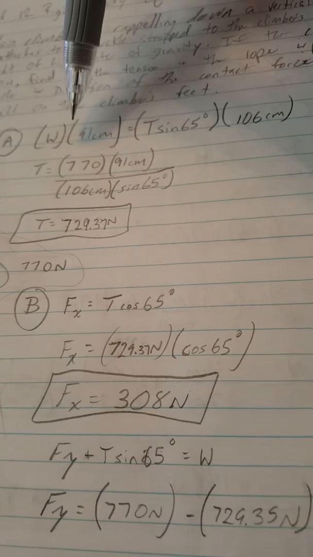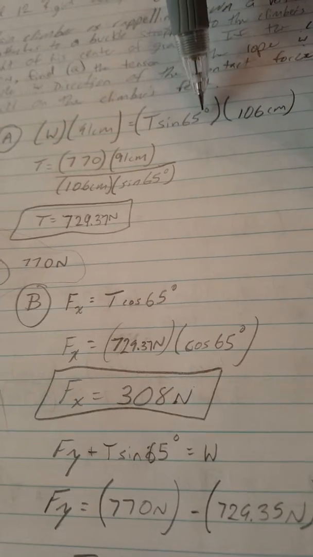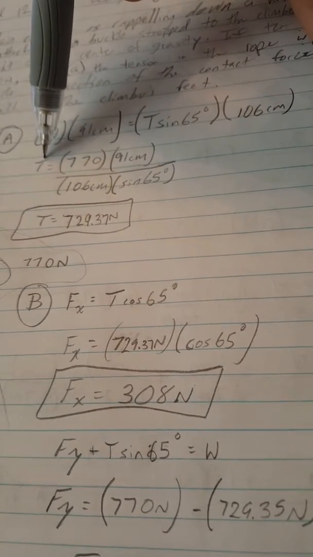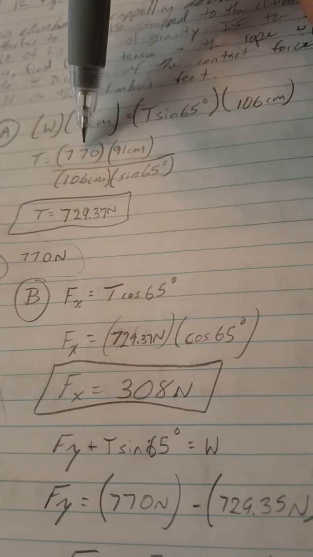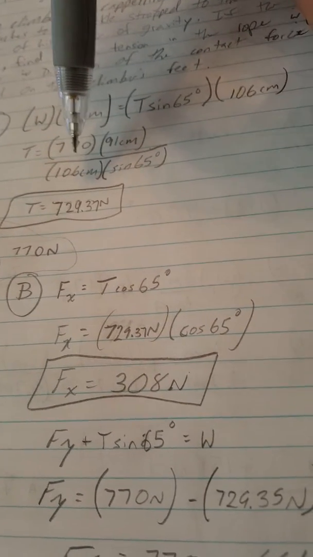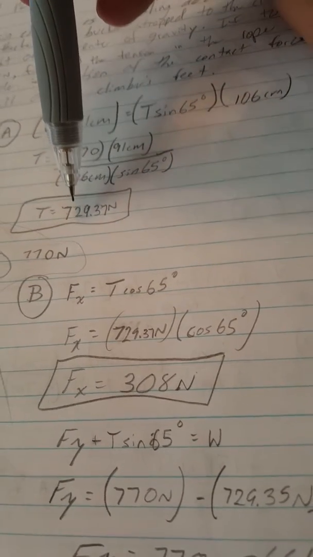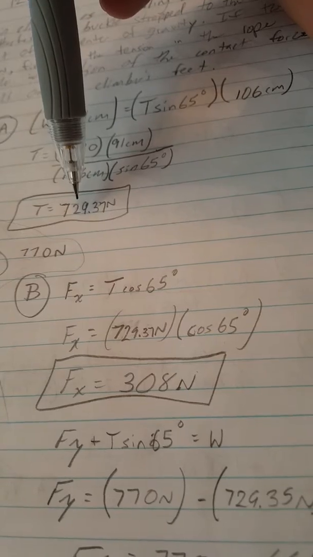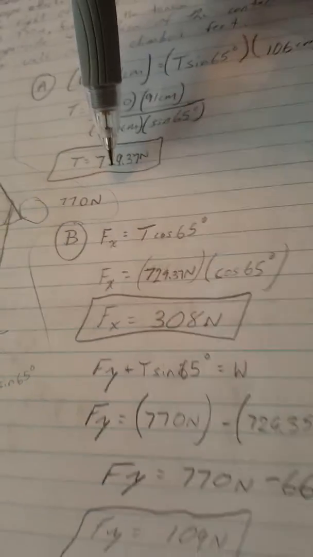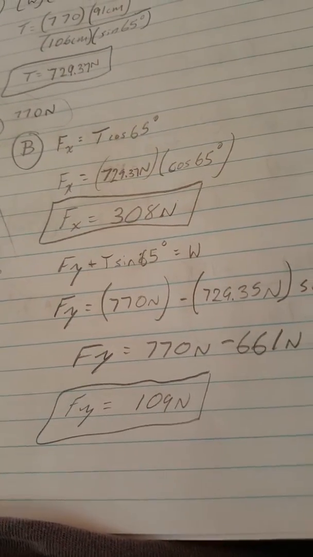We have the weight times the 91 centimeters equals the tension times the sine of 65 times 106 centimeters. Get the tension by itself: 770 newtons times 91 centimeters divided by 106 centimeters times the sine of 65 gives me T equals 729.37 newtons. Now to find the magnitude and direction.